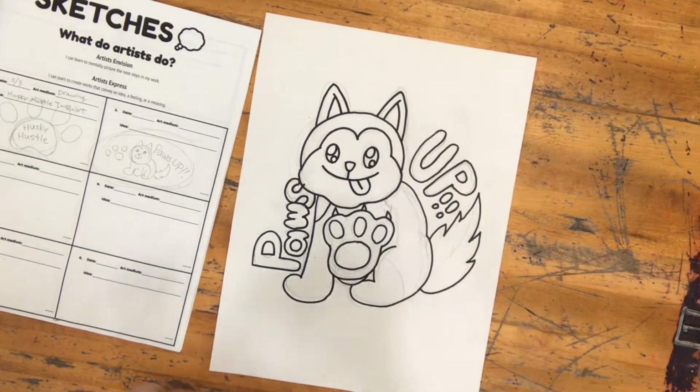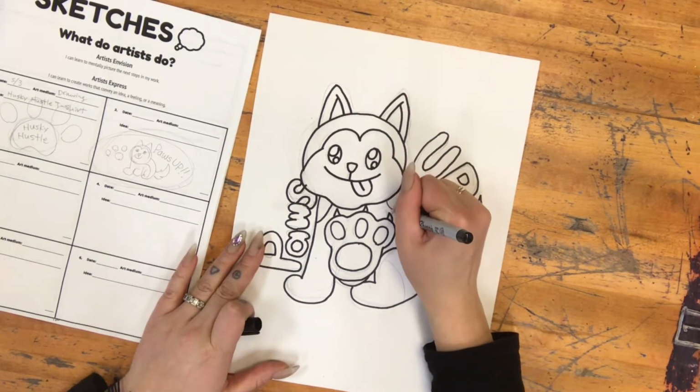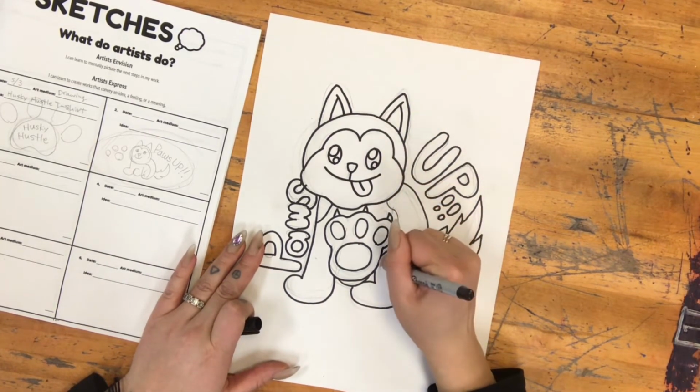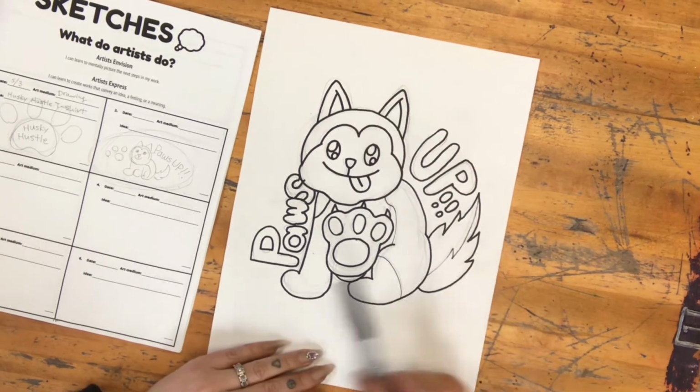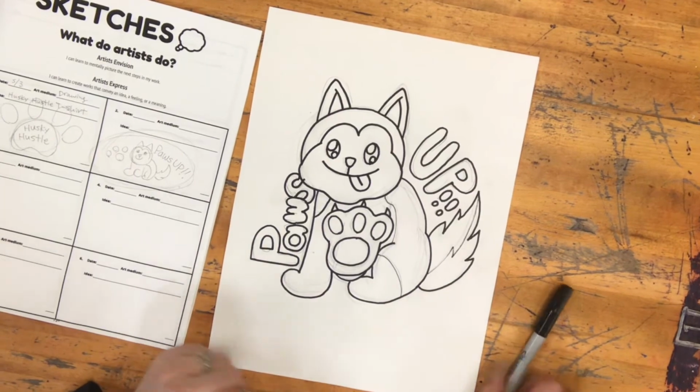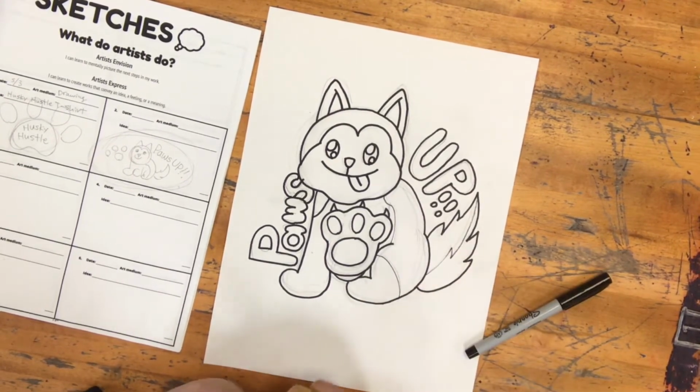Now, if you want to, you can also use skinny Sharpies, but only use skinny Sharpies for details, because if you use skinny Sharpie for the bigger areas, it'll be hard to see your designs. So make sure that you're only using these skinny Sharpies for smaller details.